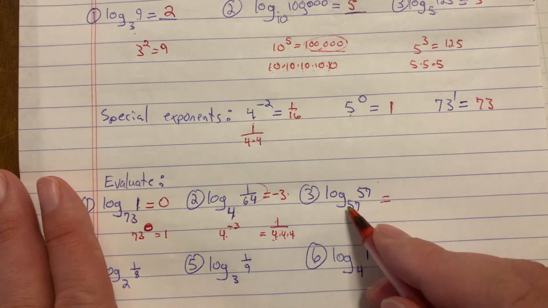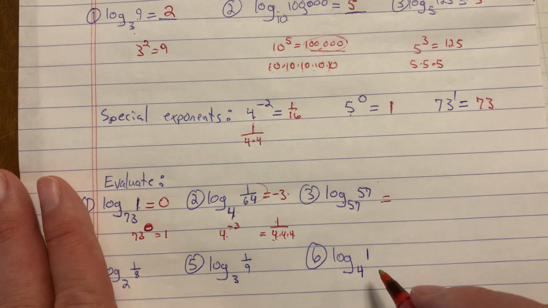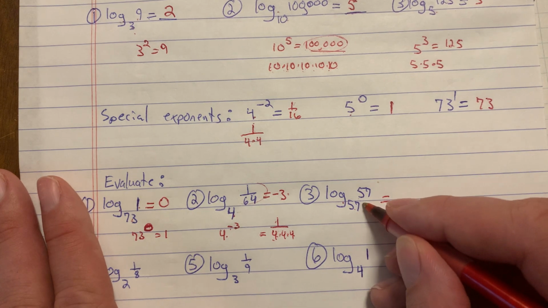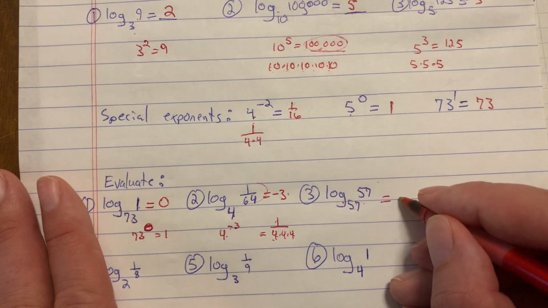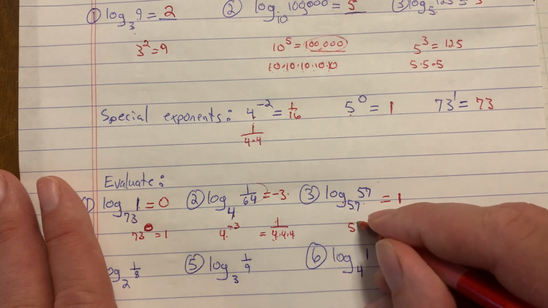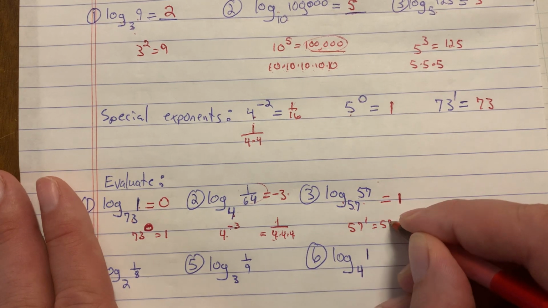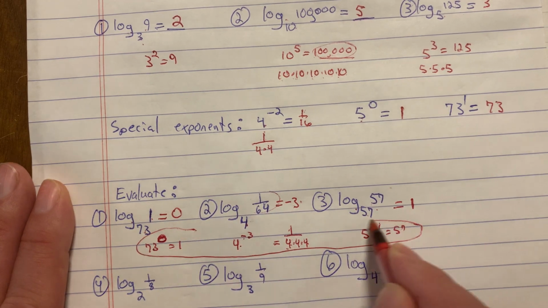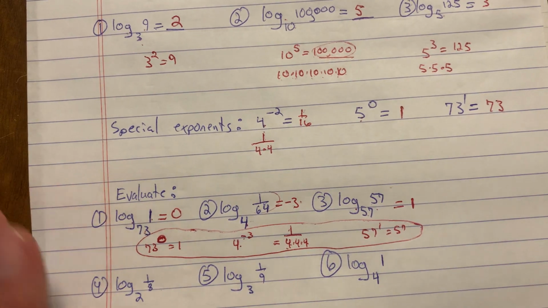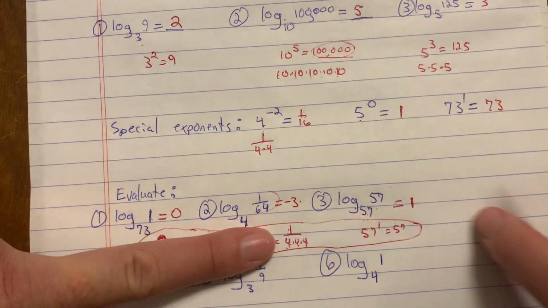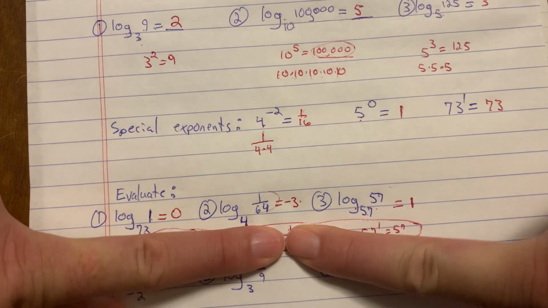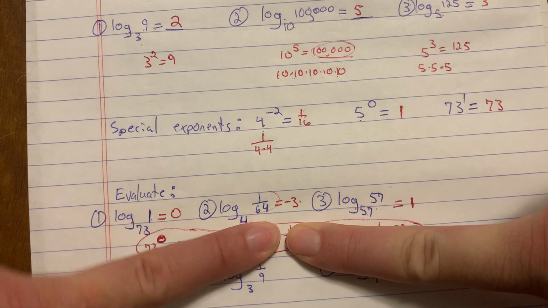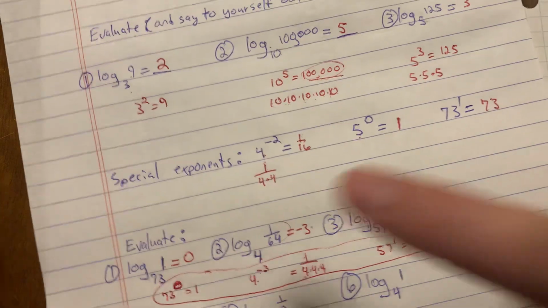The last thing is log base 57 of 57, and it's asking you what exponent goes on 57 to get to 57, and the answer is 1. 57 to the 1 power equals 57. All this stuff down here is just work I am showing. It's not the answer. It has something to do with the answer, but the answer to the logarithm is just the value of the logarithm: 0, negative 3, and 1.